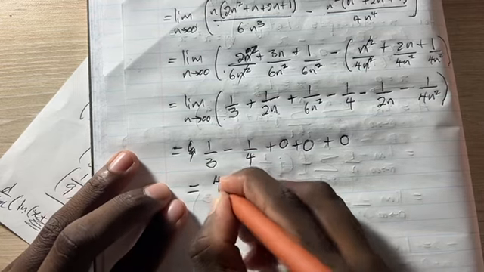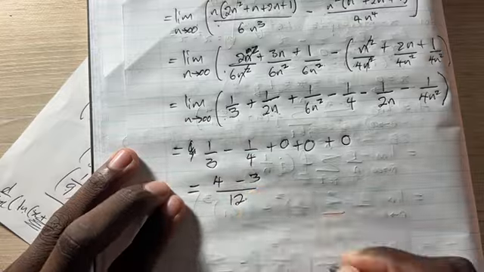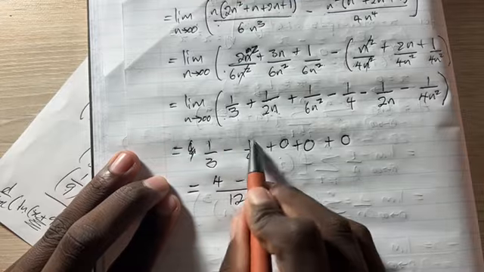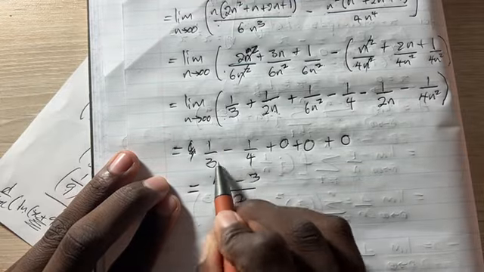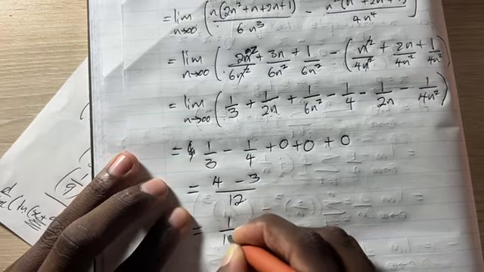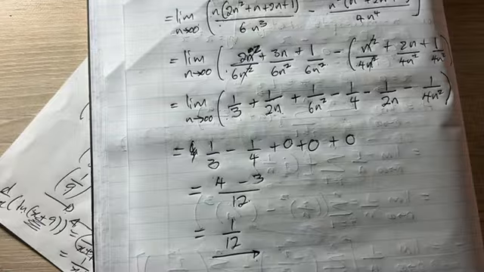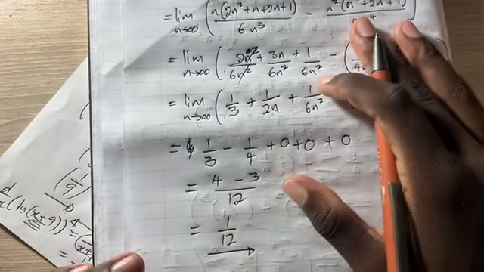We get 4 minus 3 over 12, right? This multiplied by that, this multiplied by that, and then multiply the 2, gives you 12. That's 1 over 12. That's our final answer for this question.